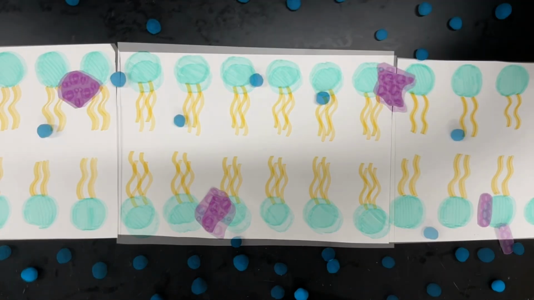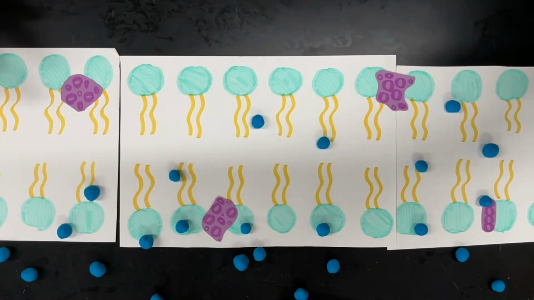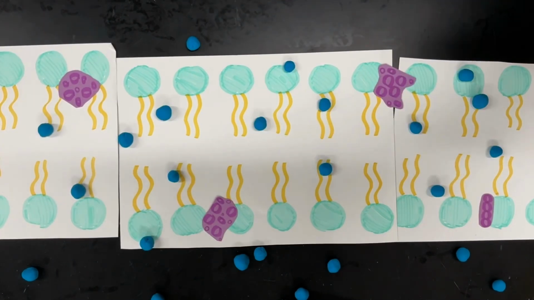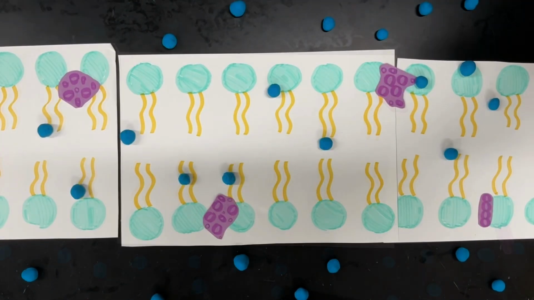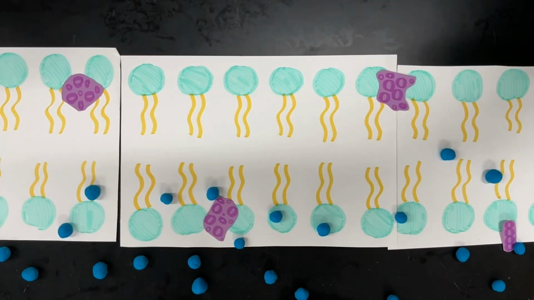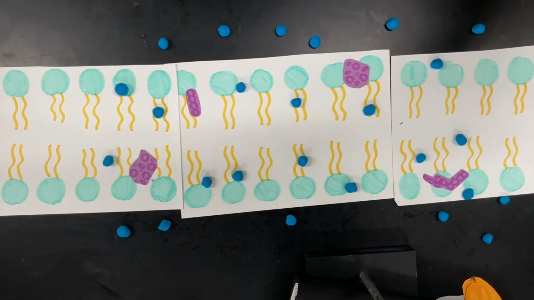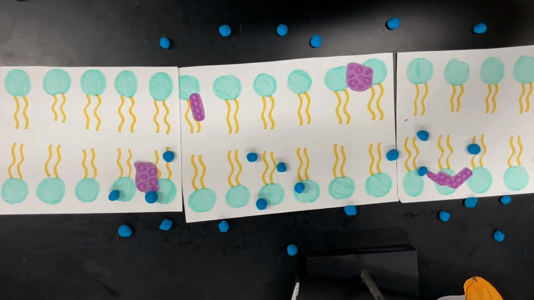The first kind of diffusion we'll be looking at is simple diffusion. Here you can see the phospholipids in teal and yellow and the carbohydrates in purple that help hold it together. The little blue dots represent oxygen. When simple diffusion occurs, the oxygen molecules pass through the selectively permeable plasma membranes.